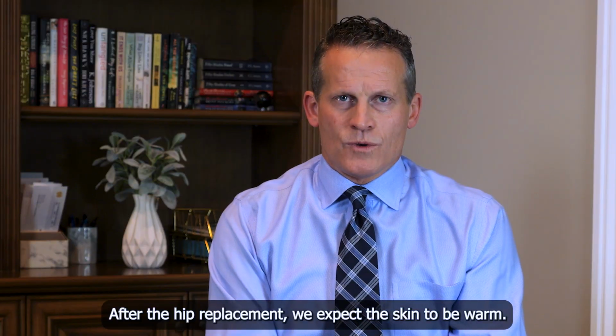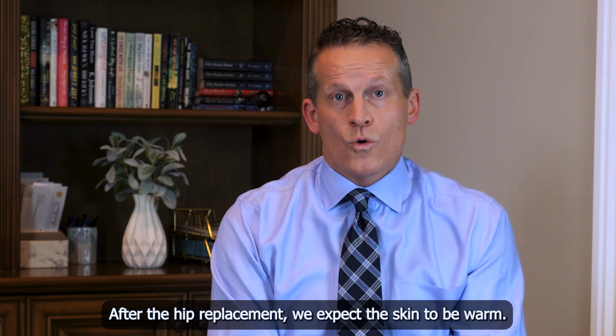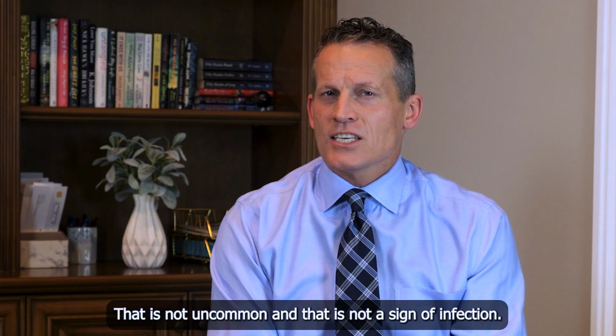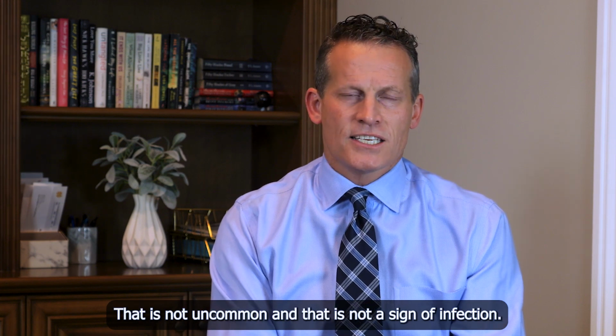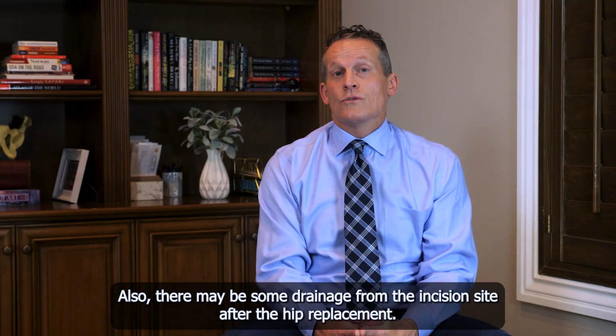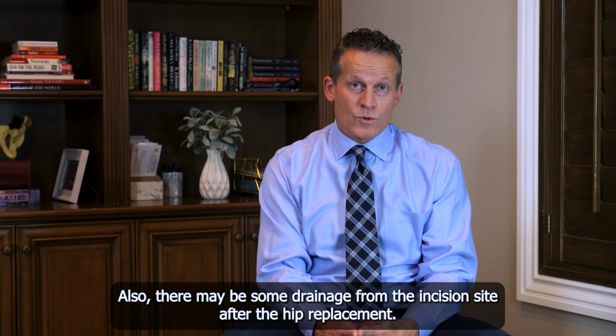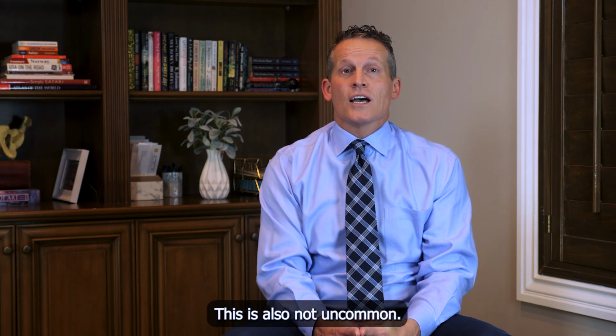After the hip replacement, we expect the skin to be warm. We expect the skin to be somewhat red and irritated. That is not uncommon, and that is not a sign of infection. Also, there may be some drainage from the incision site after the hip replacement. This is also not uncommon.